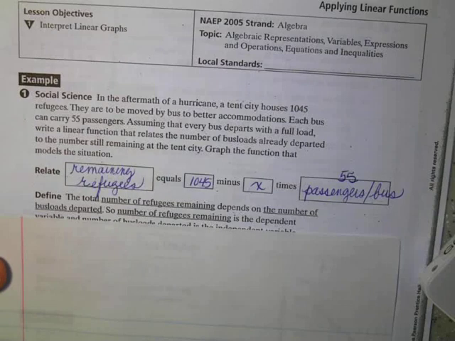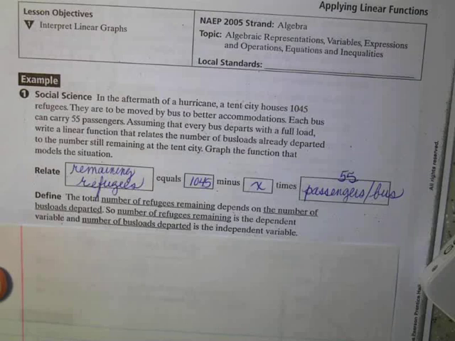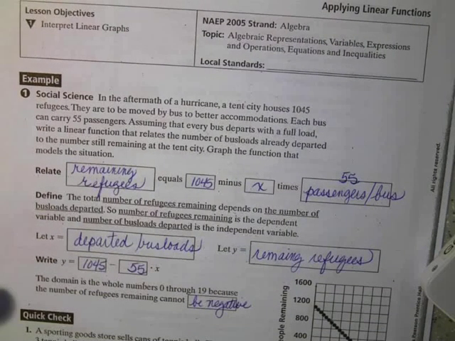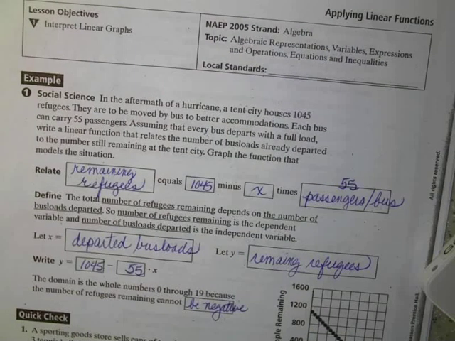So the number of refugees remaining is the dependent variable, and the number of bus loads departed is the independent variable. So X is the number of departed bus loads. Y is the number of remaining refugees. So Y is equal to 1,045 minus 55 times X.